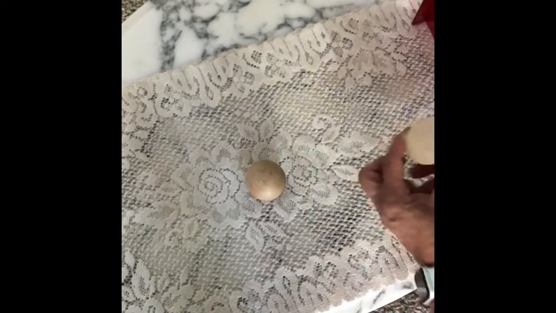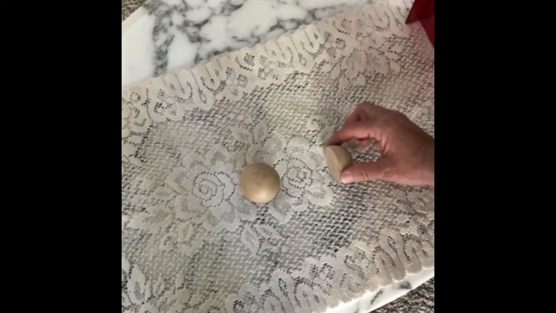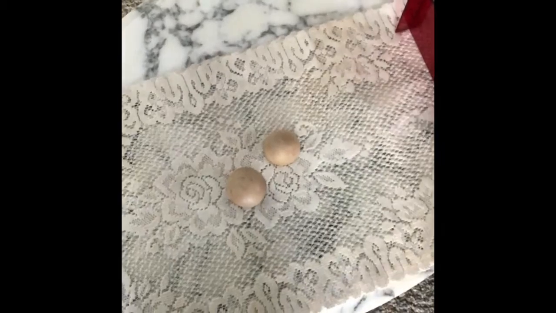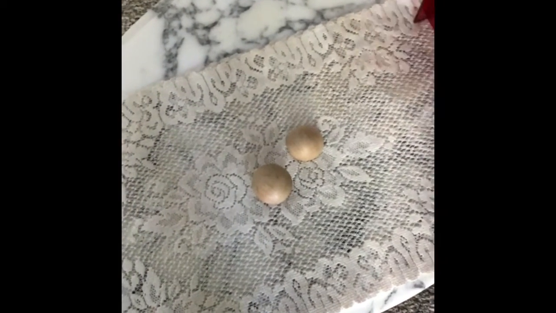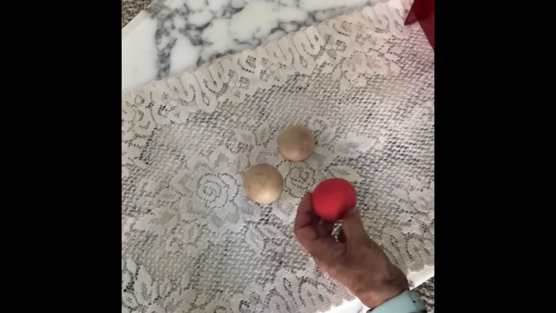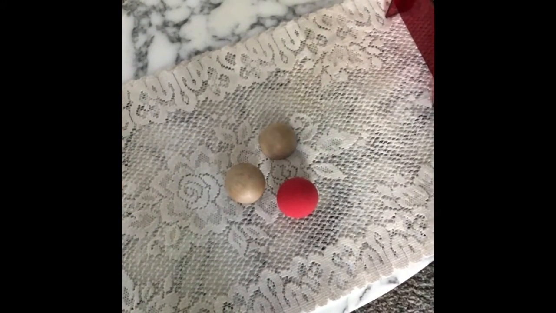Let me show you. That's half of a sphere. So I told you it could be a globe, it could be a ball. I just happen to have a clown nose on my desk at work. So there's a real life example, a clown nose.